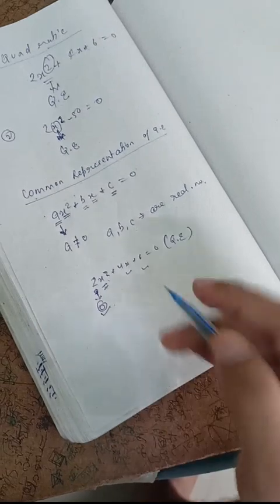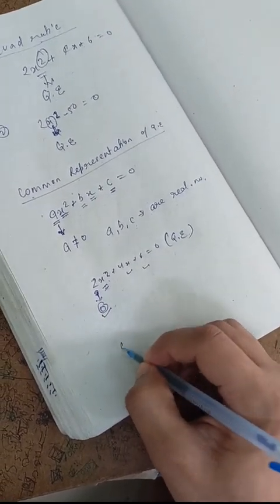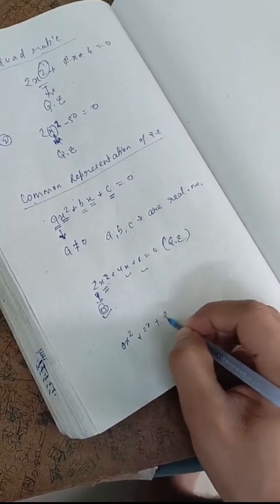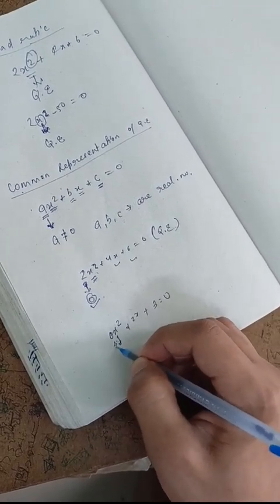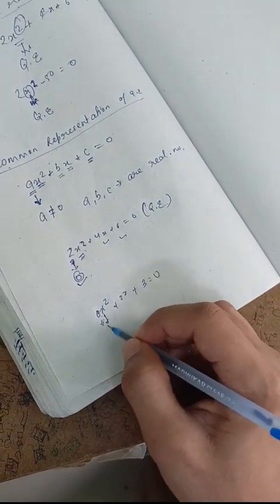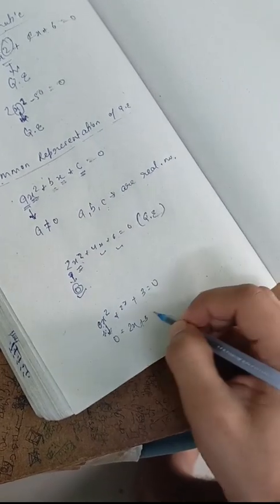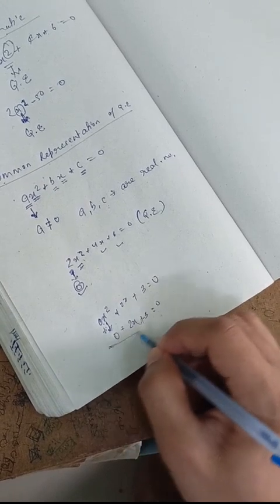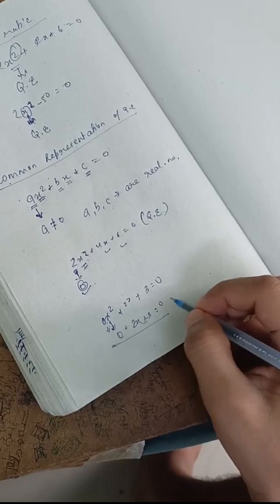Suppose we represent another equation, 0x square plus 2x plus 3 equal to 0. Here x square has a constant of 0, which means when you multiply x square with 0, the whole term becomes 0, plus 2x plus 3 equal to 0. Simply this means that this is not a quadratic equation, this now becomes a linear equation. So it didn't follow the quadratic equation rule.